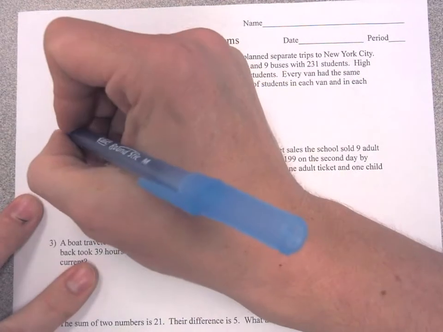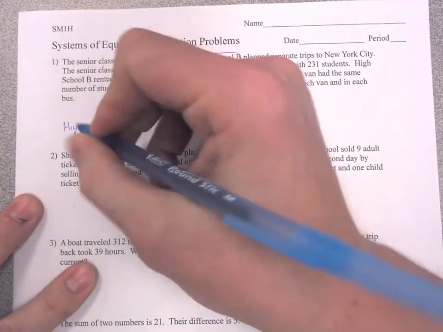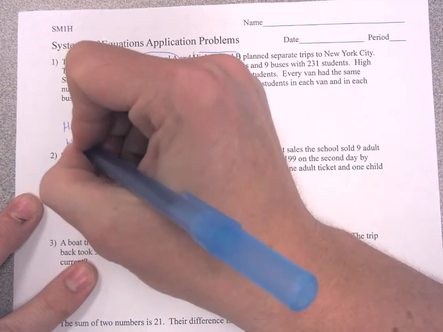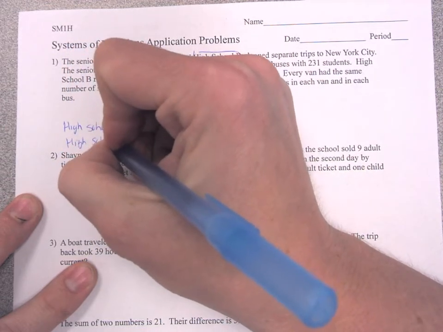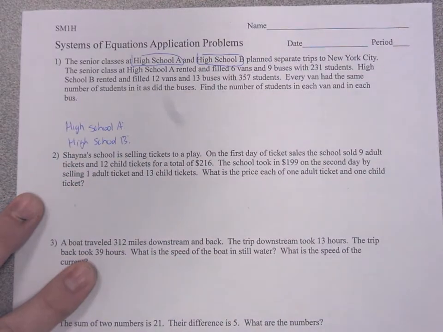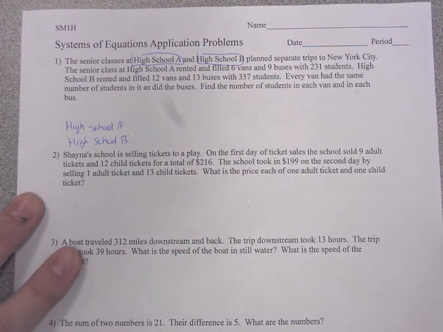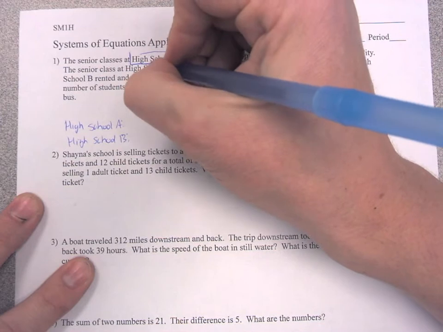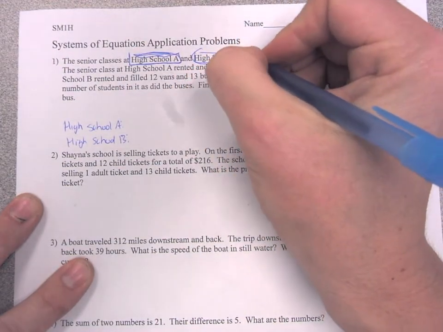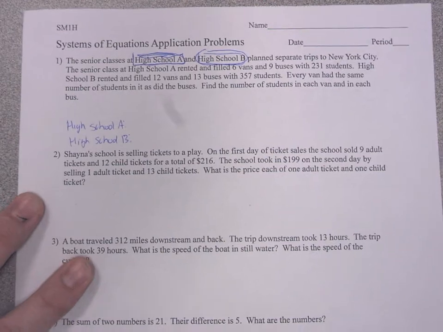That means we have two different scenarios, which is going to translate to two different equations. So I'm going to write out high school A and high school B, because I know that each one is probably going to have its own equation and its own information. Let me box high school A and circle high school B. We'll use that as some differentiation.